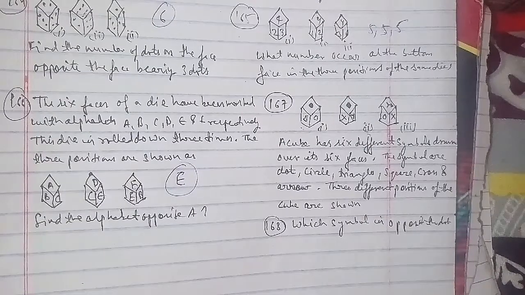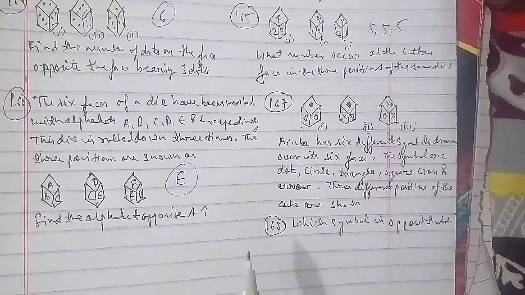From figure 1 and 3, it is clear that the dot, triangle, cross and the arrow cannot appear opposite the circle. So the square lies opposite the circle here. From figure 2 and 3, it is clear that the triangle, square, arrow and circle cannot appear opposite the cross.